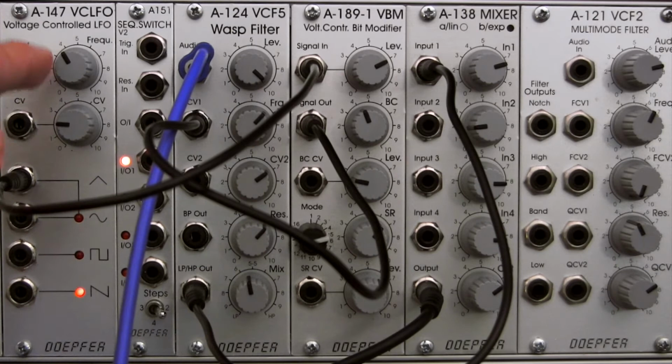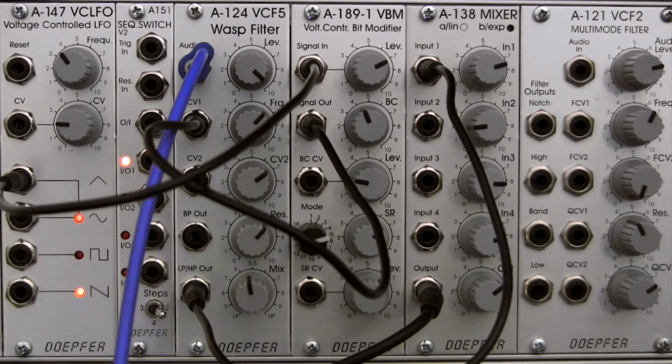Now I can vary the frequency of that triangle wave, or I can bring it down. And it just provides you another way to create more interesting types of modulations.